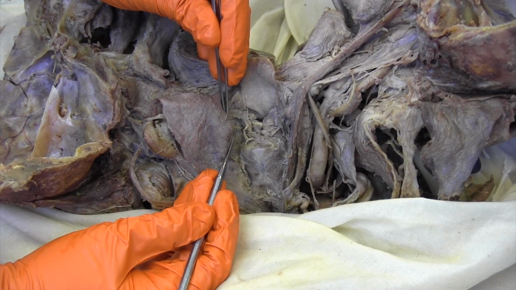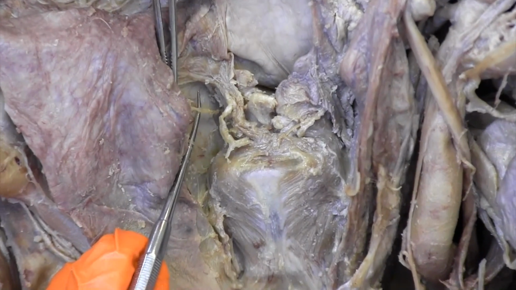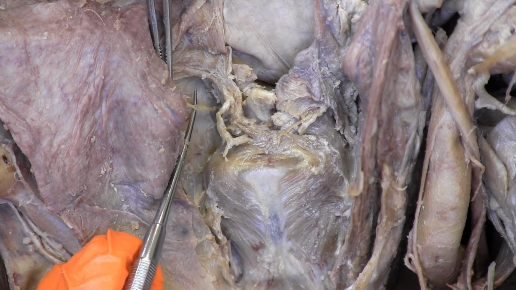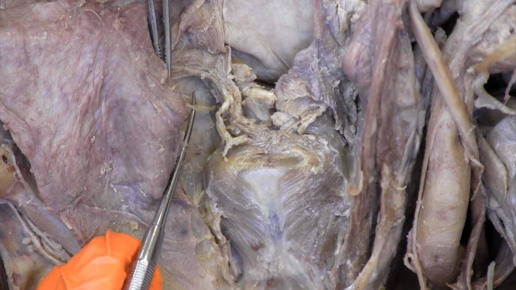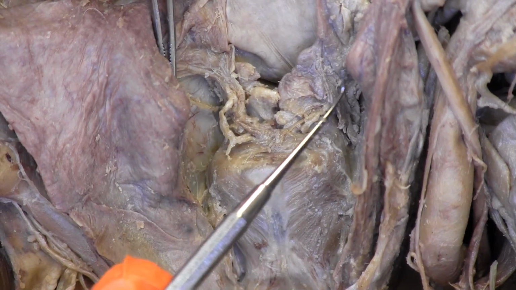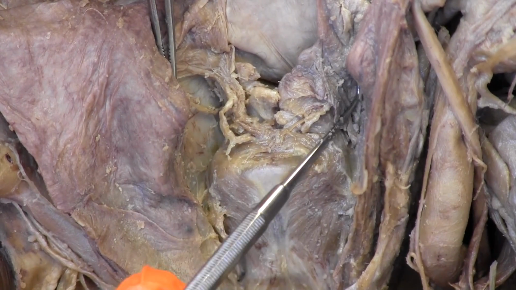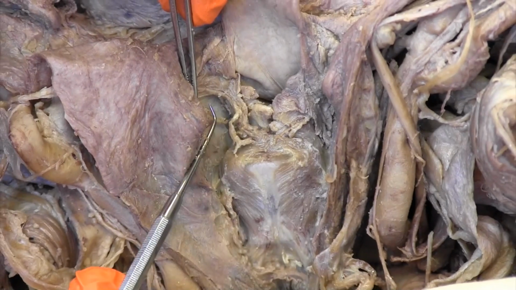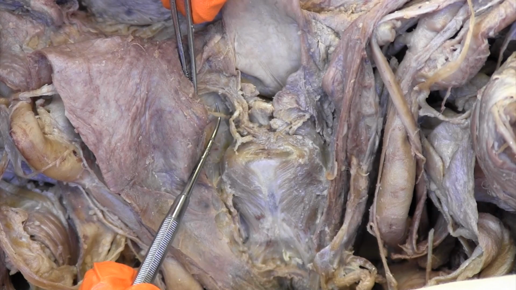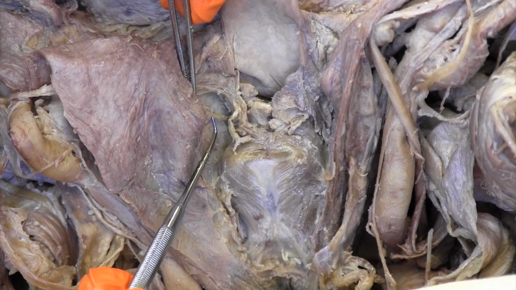Okay guys, let's identify this structure. So this is our favorite little internal branch of superior laryngeal nerve. And the reason why you know that is because on either side of the epiglottis here, just a little inferior to it, you see these big divots, these big pockets. These are our piriform recesses, and the famous nerve going right through the piriform recess is the internal branch of superior laryngeal nerve.